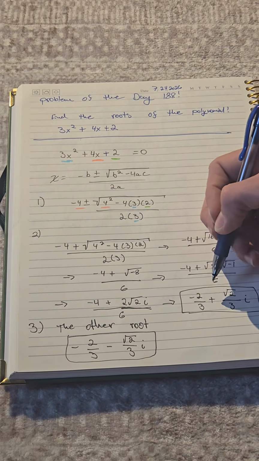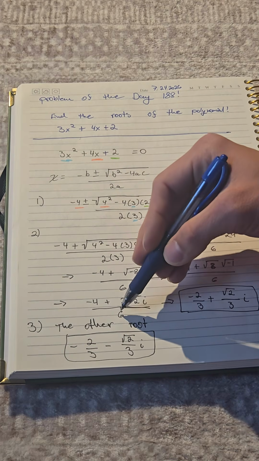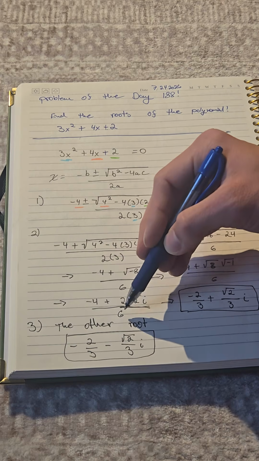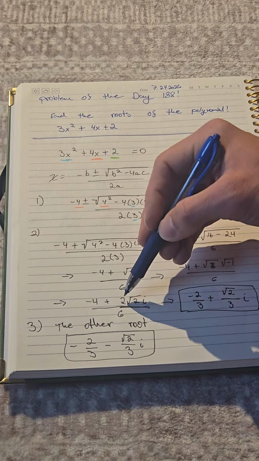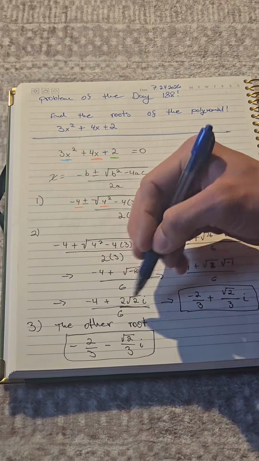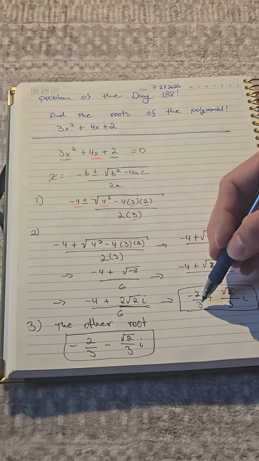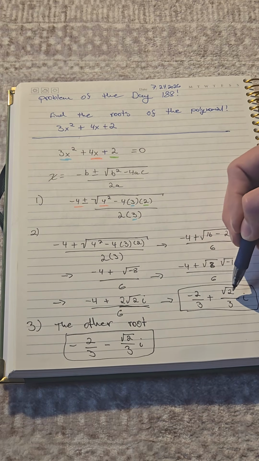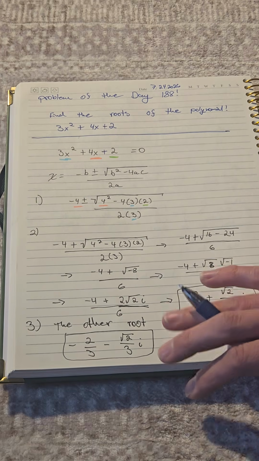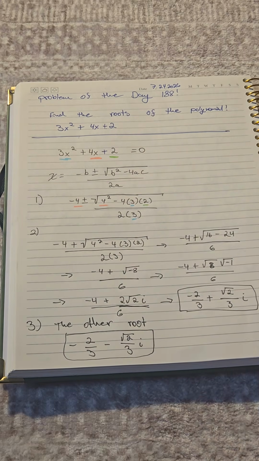And then what we end up getting on the positive side is, because we broke apart the 6 and the 4 and then the 2 and the 6 value here, that 2 square root 2 imaginary over 6, since they have a common denominator, it can be broken apart. So you get negative 2 over 3 plus the square root of 2 over 3 imaginary. And then the other root is exactly the same, but instead of added, it is subtracted.